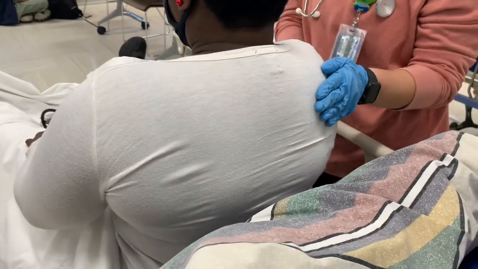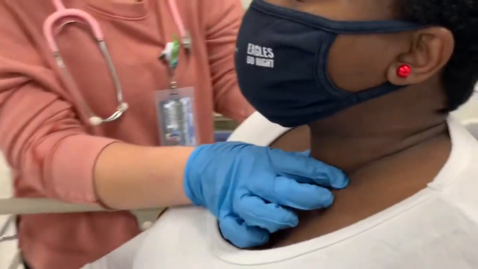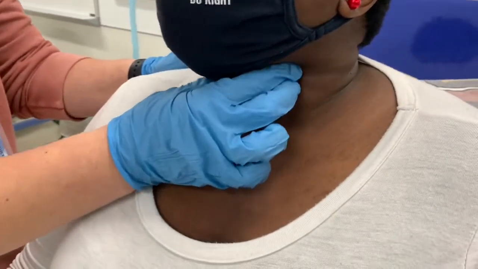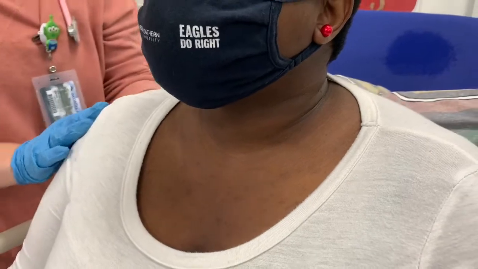Palpate the trachea to determine tracheal position. No tenderness or pain when I do this? No. Okay. Now you're going to move on to percussion.